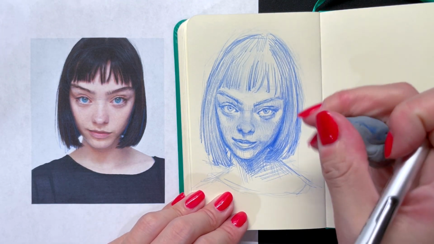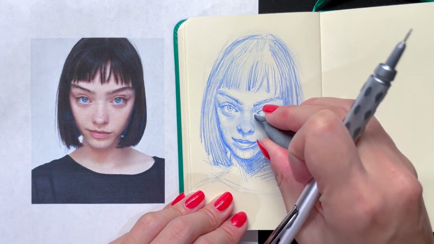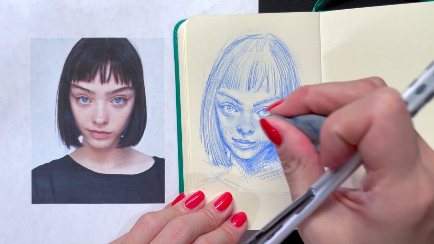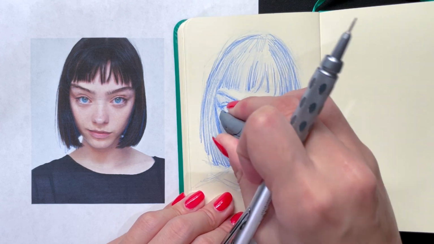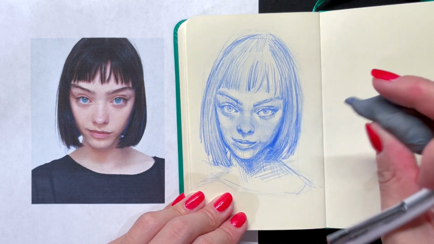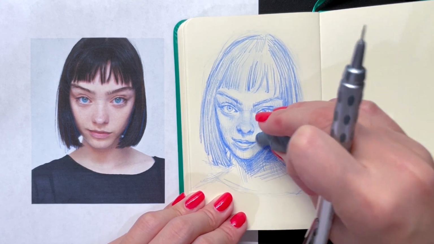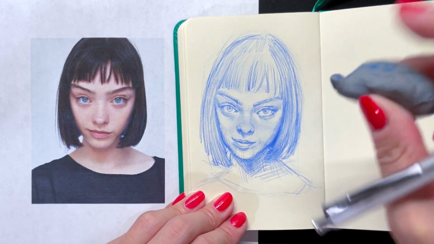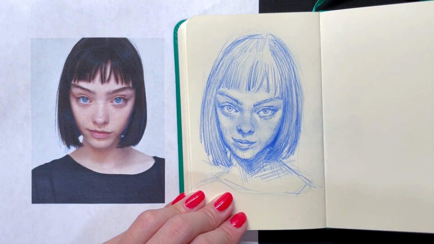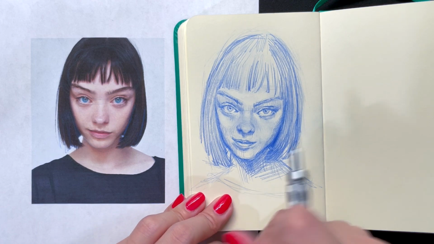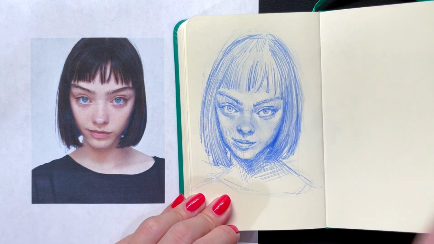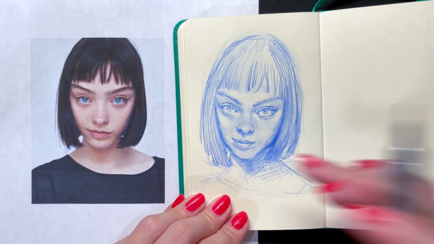But sometimes I feel like it's a bit too much, so I use a kneaded eraser to lighten it. That's basically about it.